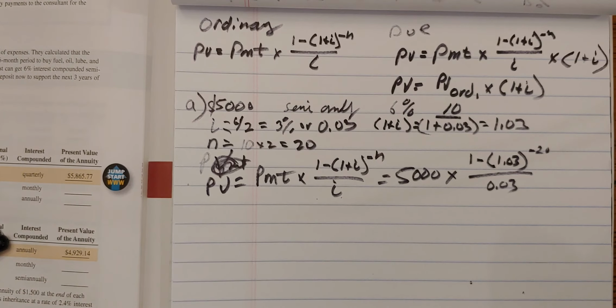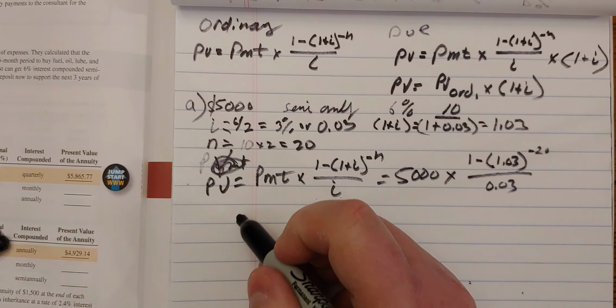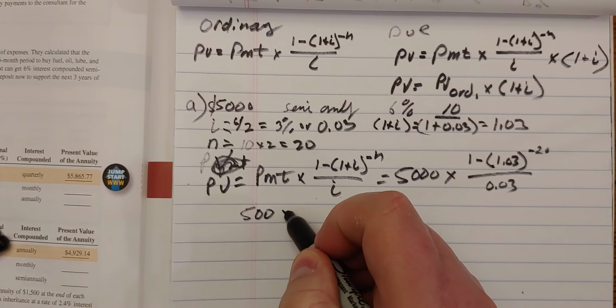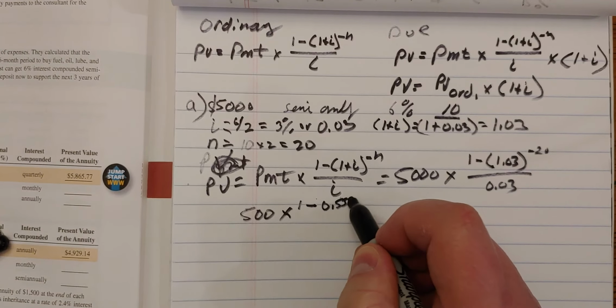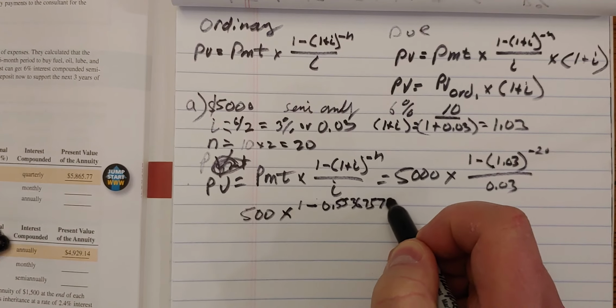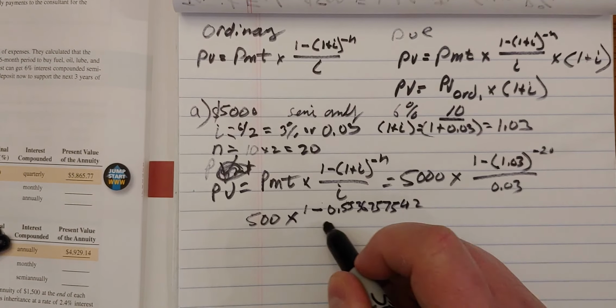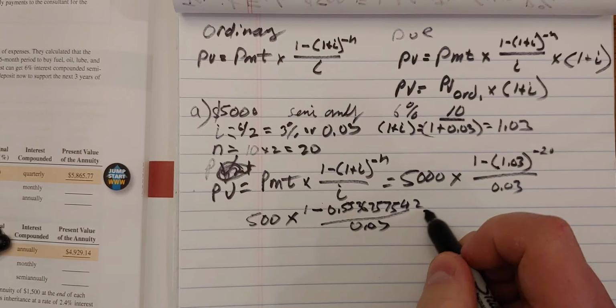All right, so 1.03 raised to the negative 20th power. So that should be 5,000 times 1 minus 0.5536757542 all over 0.03.